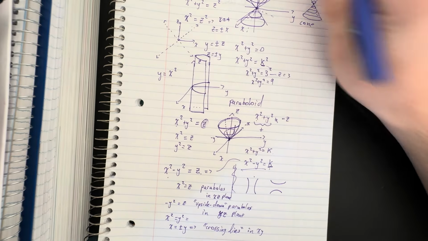Now all this is going to change is the center of the hyperboloid. You can find where that is by completing the square, which will develop a constant term that you can move to the other side and observe your new hyperboloid.